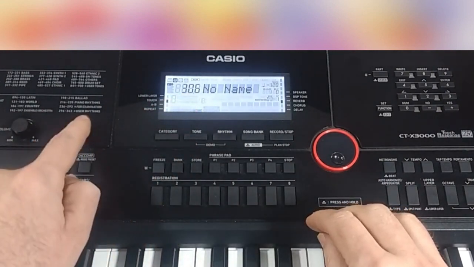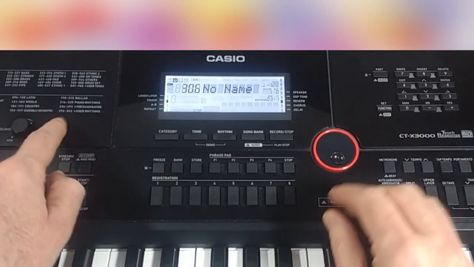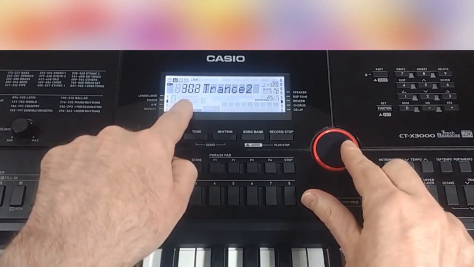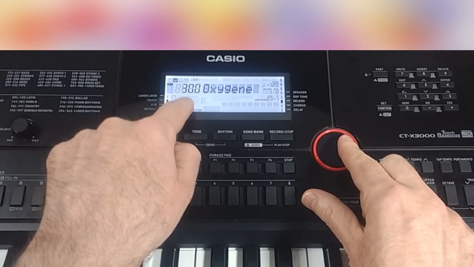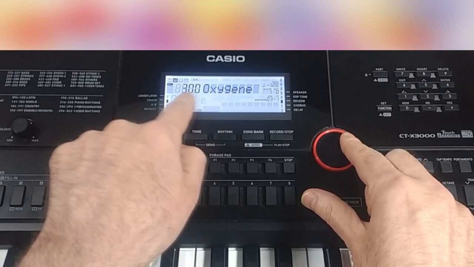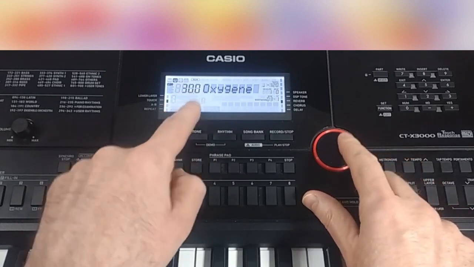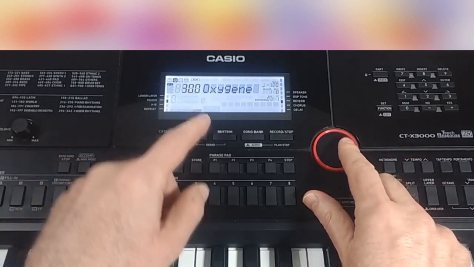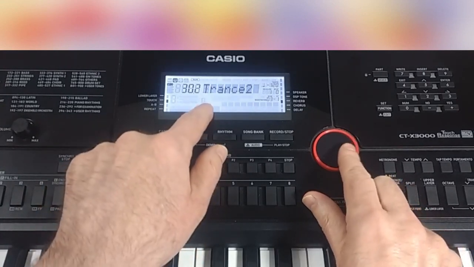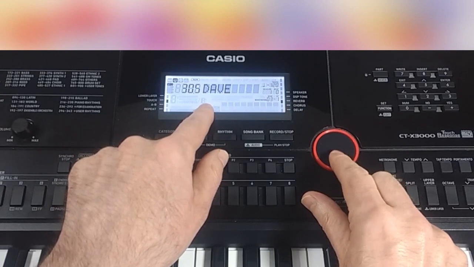Now on my keyboard I've already got some rhythms that I've started some work on saved into the keyboard. Some of them I've named, some of them I haven't named. When you do the copying, it will copy it to the next blank user rhythm, which in this case was number 306.